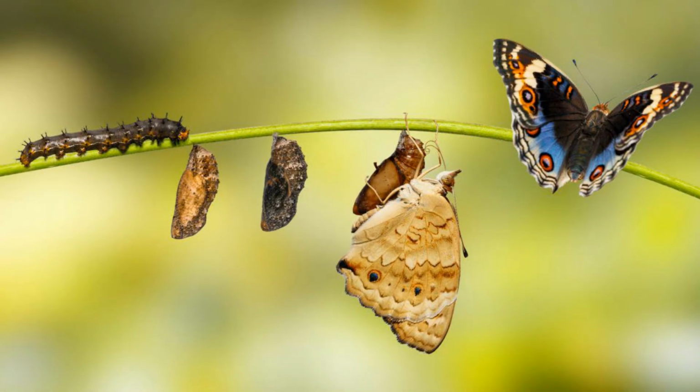In nature, metamorphosis happens when plants or animals change their appearance. For example, we can see this happening in the circle of life of a butterfly. Starting from an egg, it changes into a caterpillar, then into a chrysalis, and finally it changes into a beautiful butterfly.